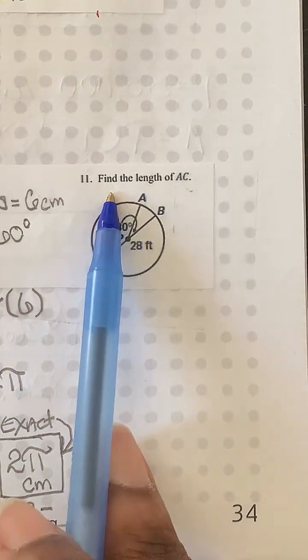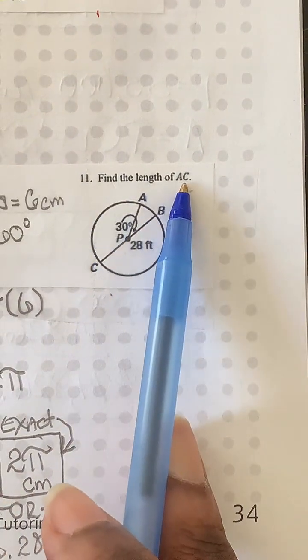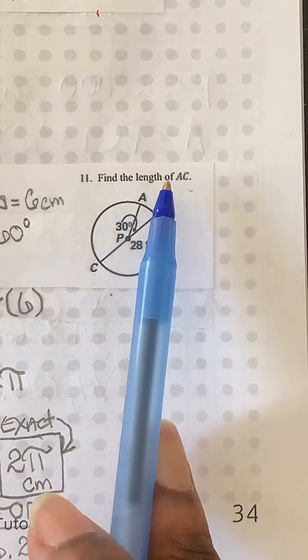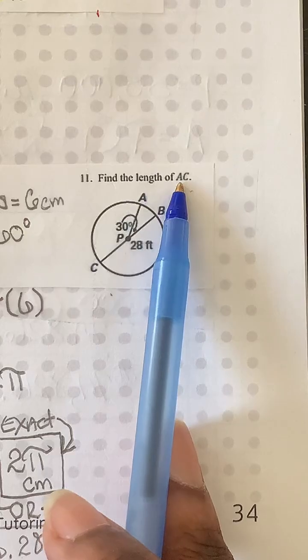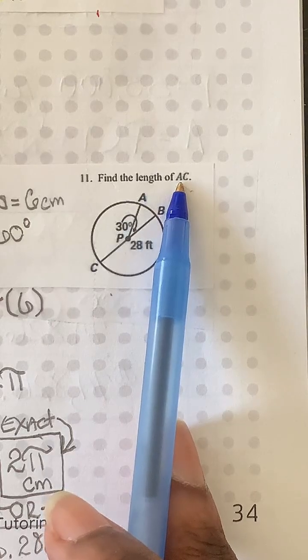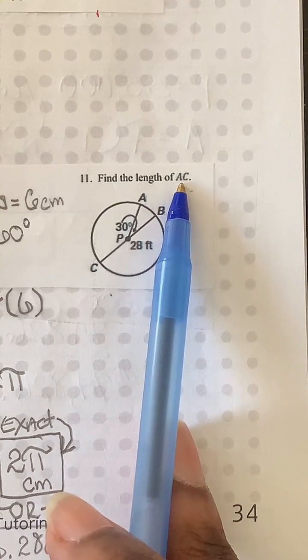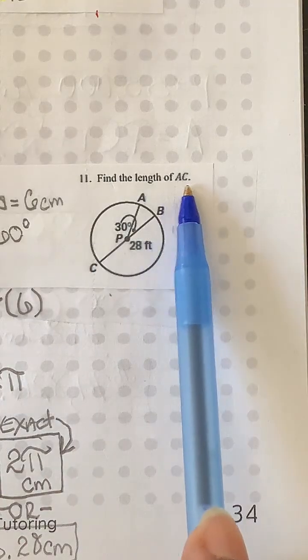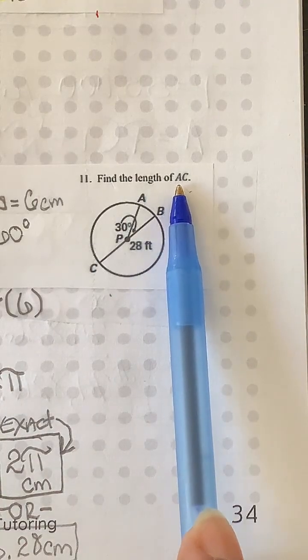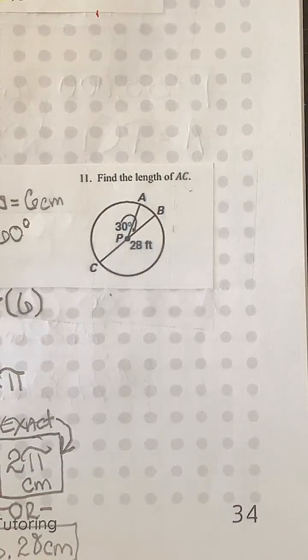They want us to find the length of AC. Also, there are two different types of arcs: a major arc and a minor arc. So we have the minor arc of AC. Anytime they give you just 2 letters, they're looking for the minor arc.